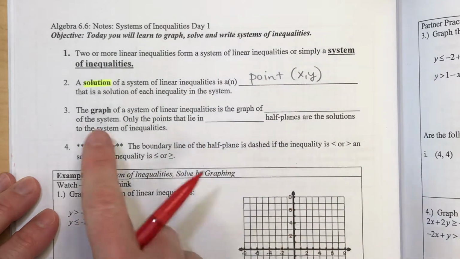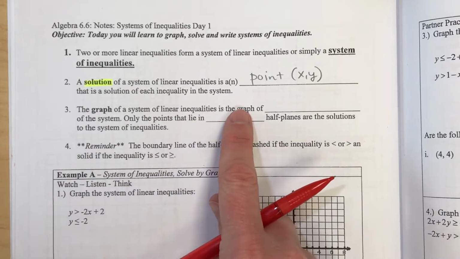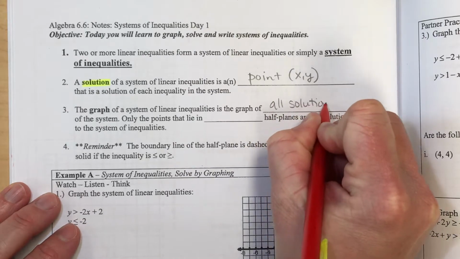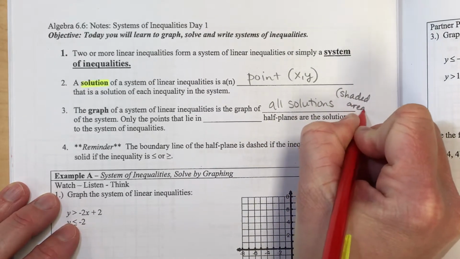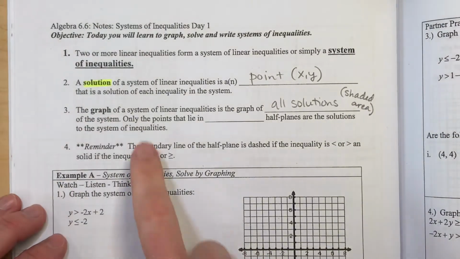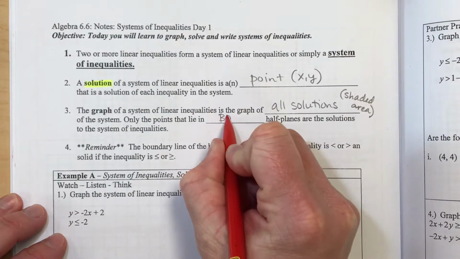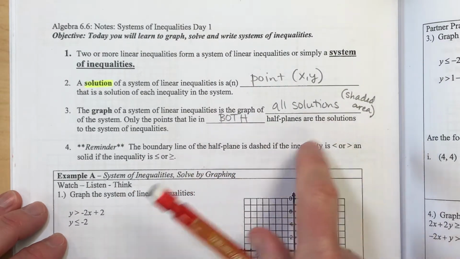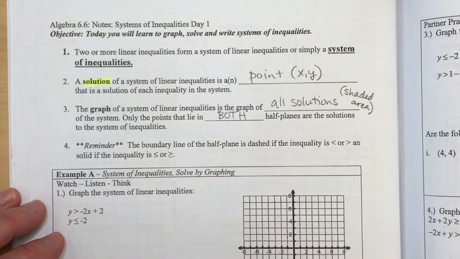And so what we're going to look for in our graph, for the system of linear inequalities, is the graph of all solutions, which is going to be a shaded area of the system. Only the points that lie in both half planes, meaning it's called our double shaded region, would be your solution to both systems. And so I want to show you in a picture form what that looks like.